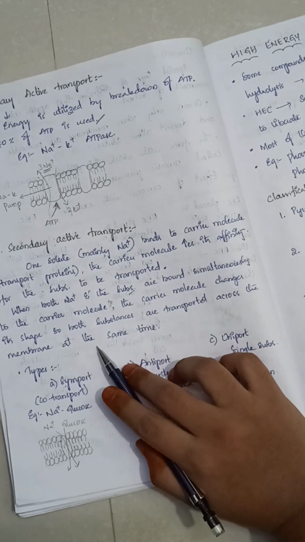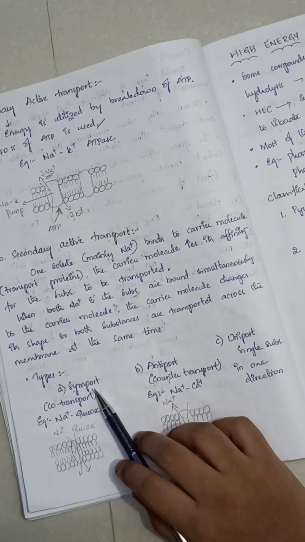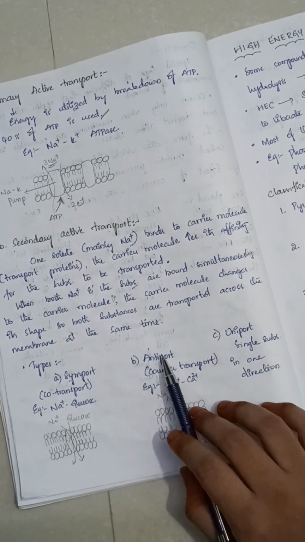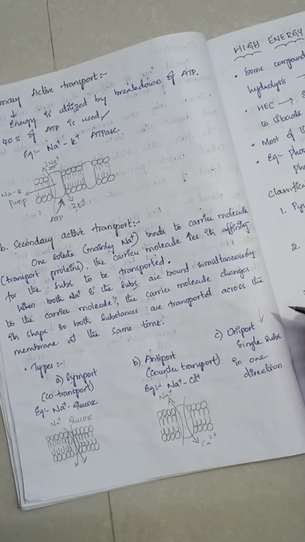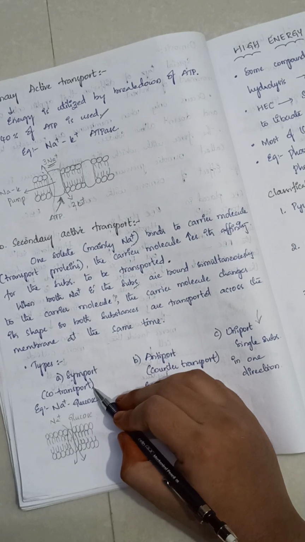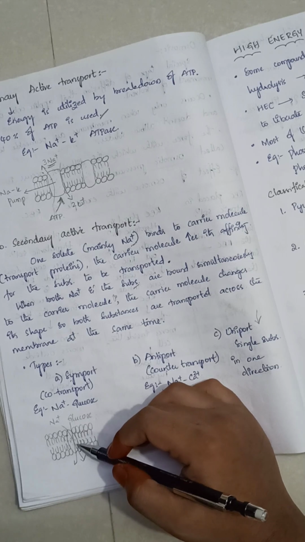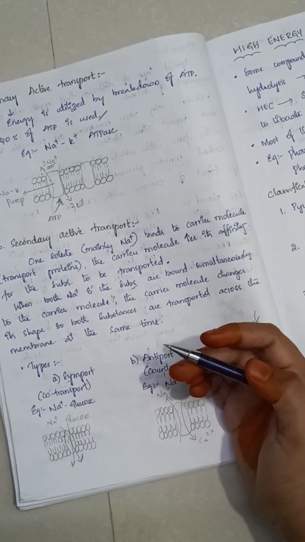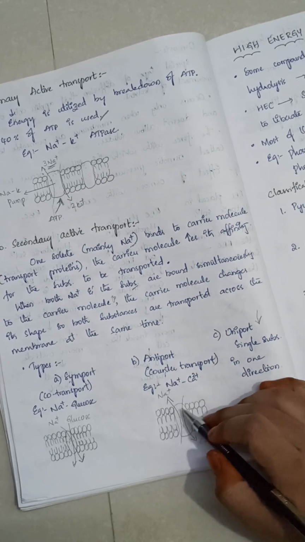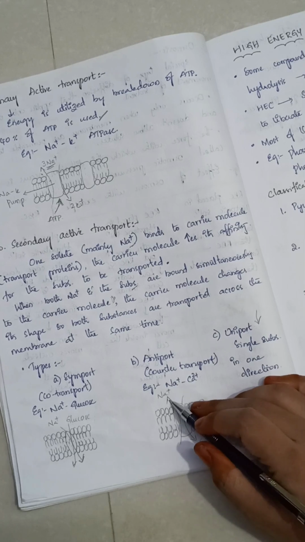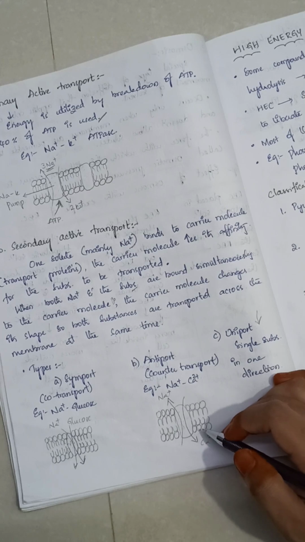So this is called secondary active transport. Here energy is required. These are of three types. What are these three types? Symport, antiport, uniport. Uniport means only one substance wants to move in one direction. What is symport? That is co-transport, like sodium and glucose entering the cell. Antiport, that is counter transport, one direction sodium, the other direction calcium. One sodium will enter into the cell, while calcium goes outside the cell, that is called antiport.